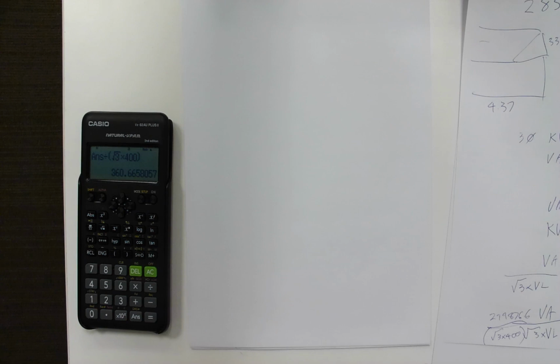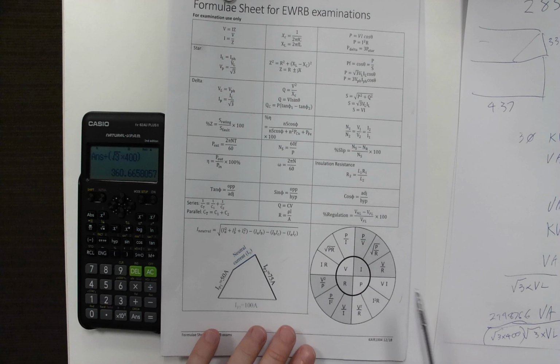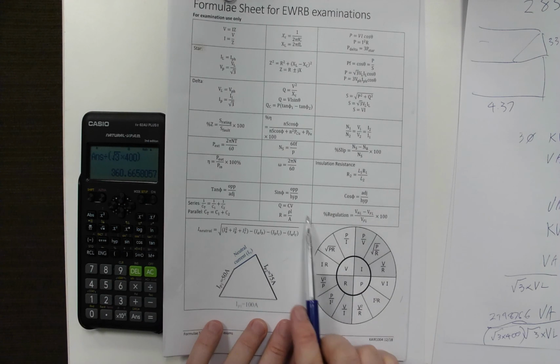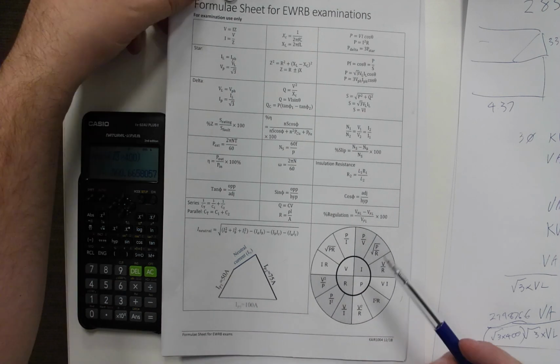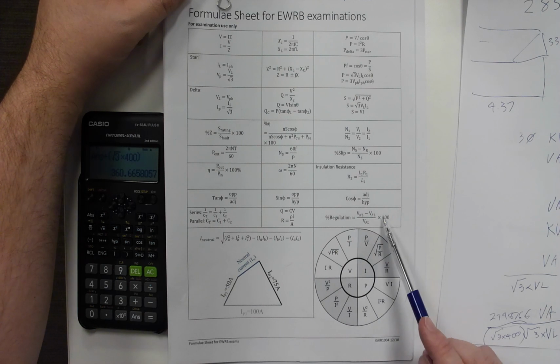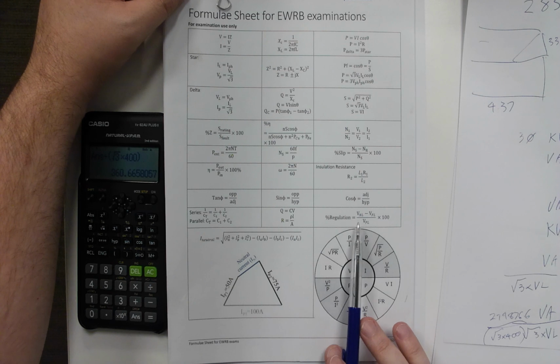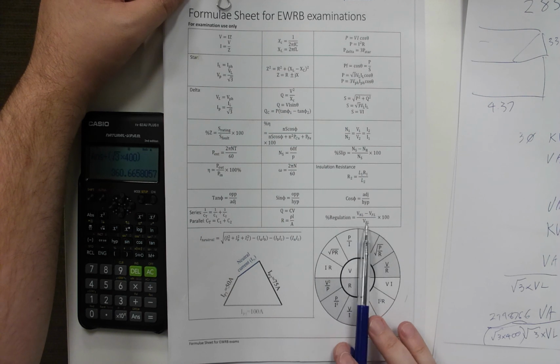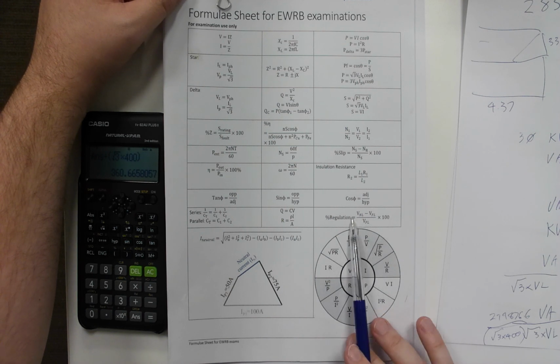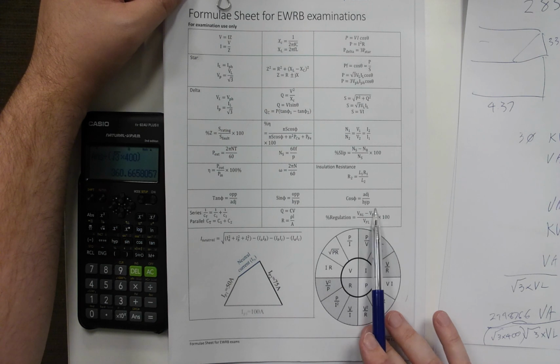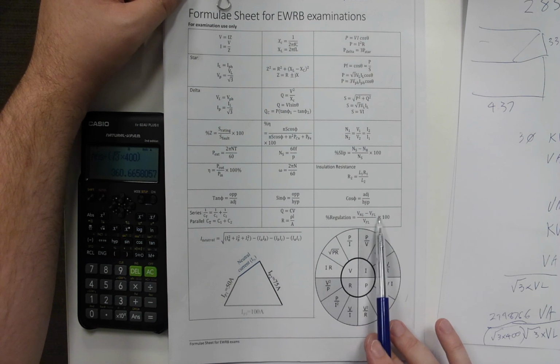The next one they want is the regulation of the transformer. Now, on your formula sheet, this is the regulation of a transformer one here. There is some debate about this. This is no load, full load, not full voltage and reduced voltage. So full voltage is actually the no load, full load is the reduced voltage.